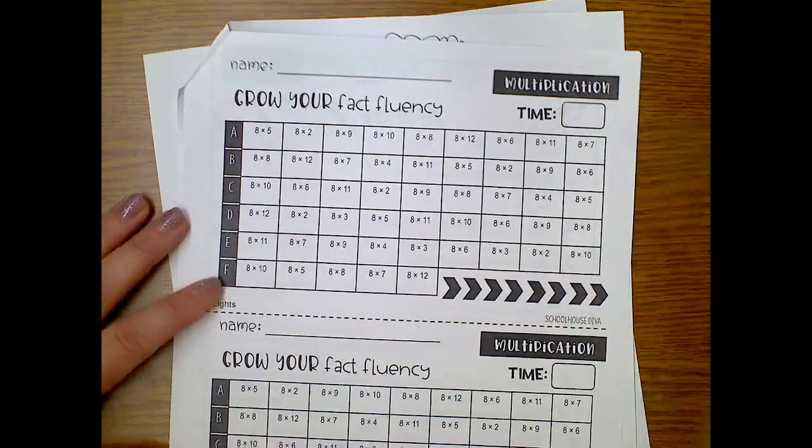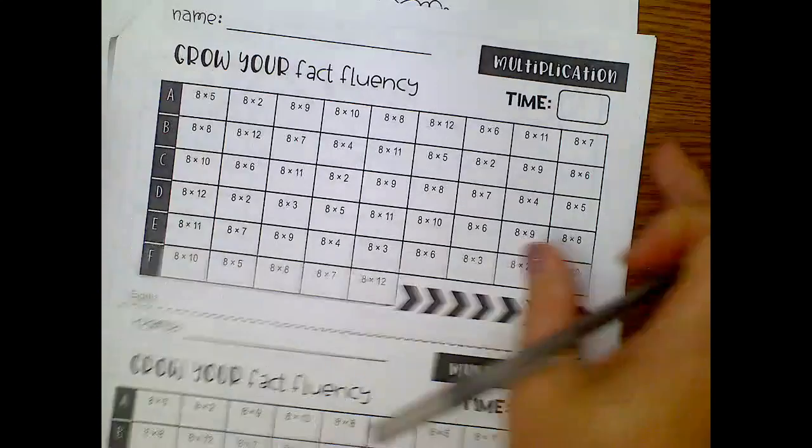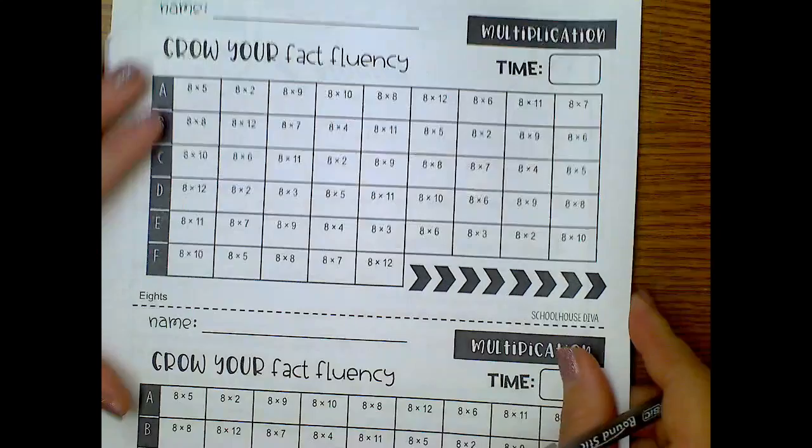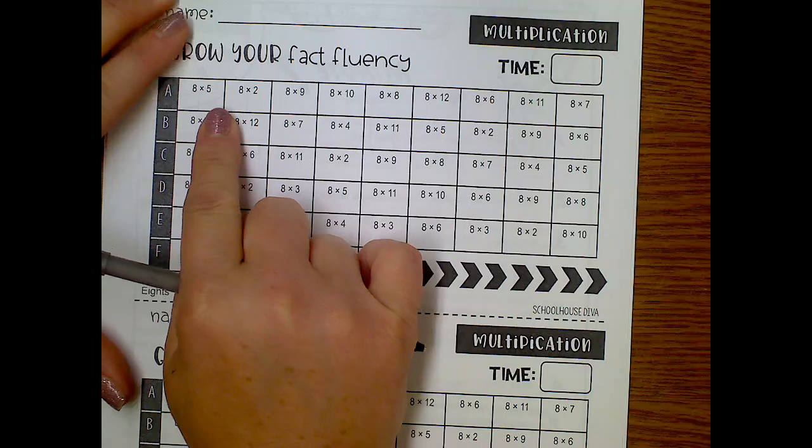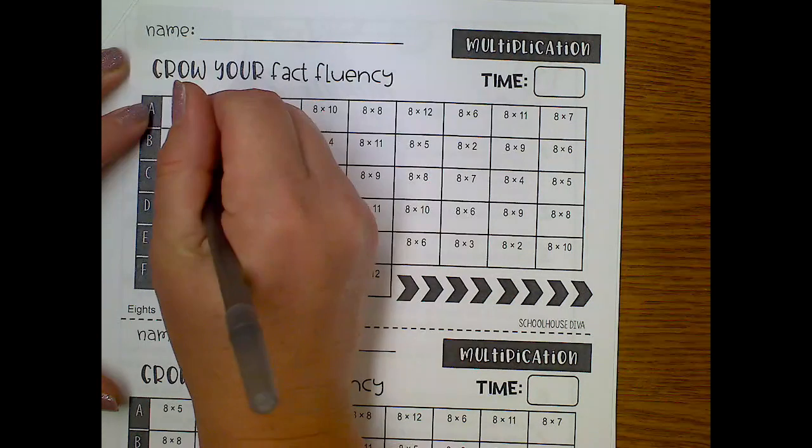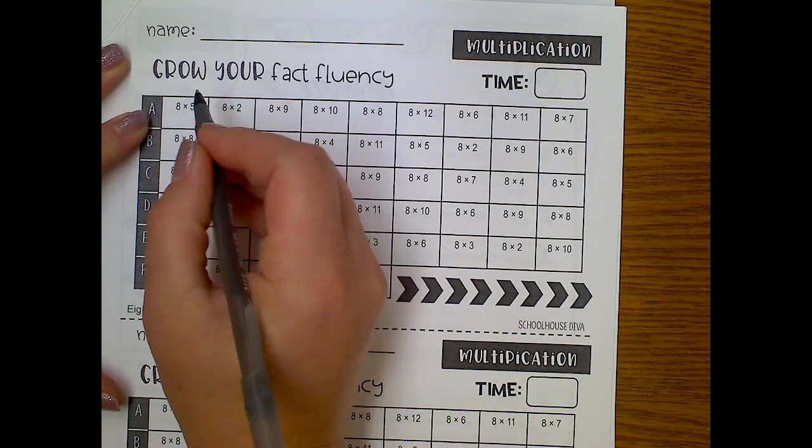So this week we are working on our eights to start for day 3. So here we go. I'm going to skip count by eights and put it across the top.